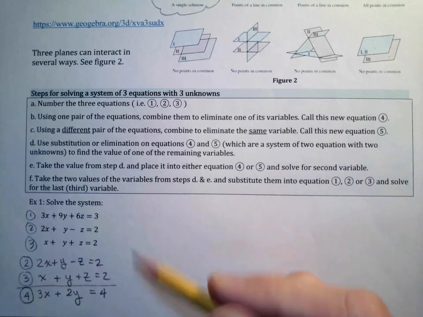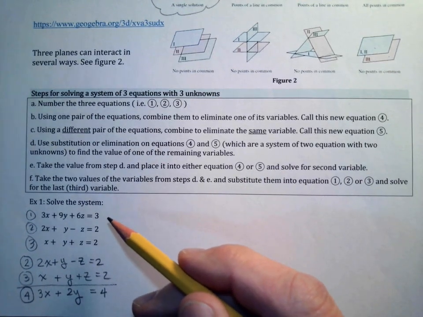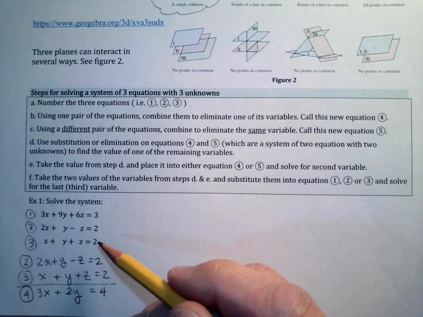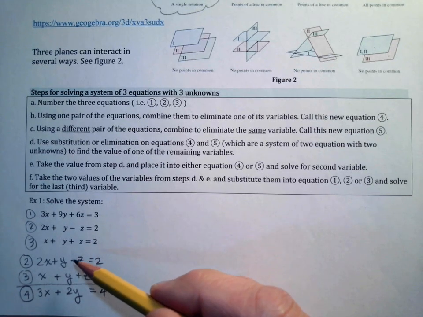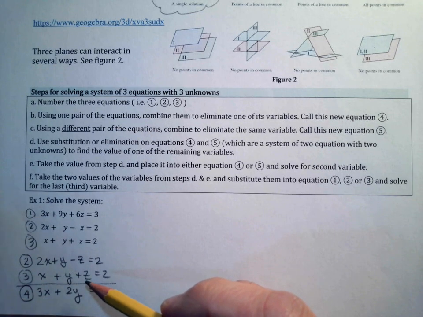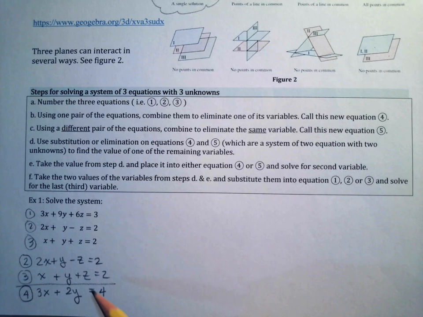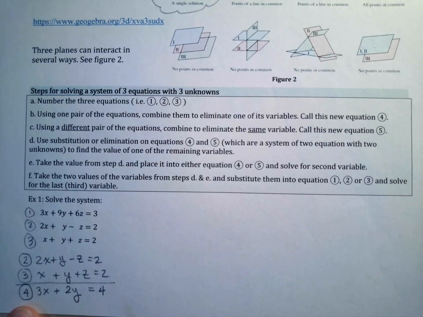There's no right way or wrong way to do this. You have to pick two of the equations. Make sure that the two coefficients of one of the variables are the same but opposite, so that when I add them, I get 0z. And now I have one equation with just two variables.